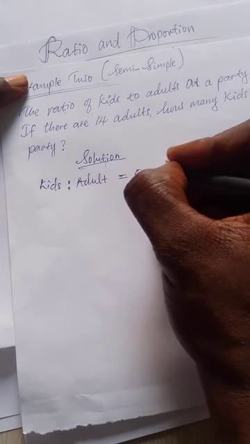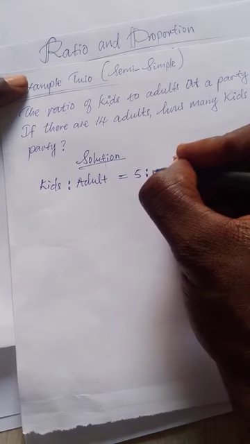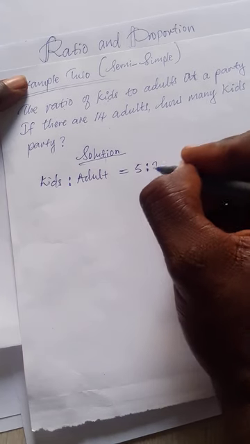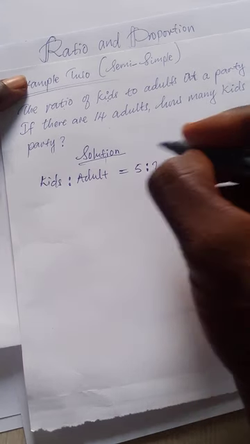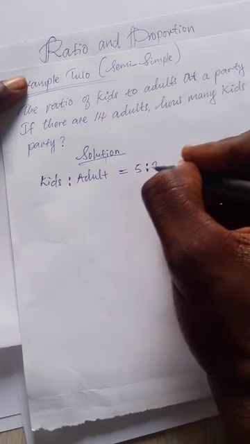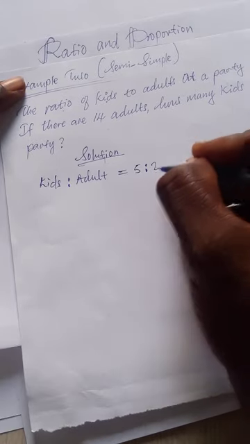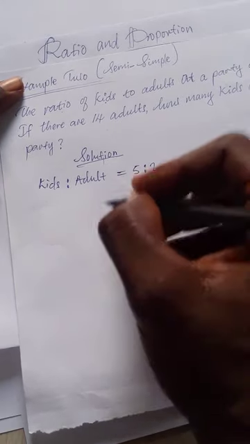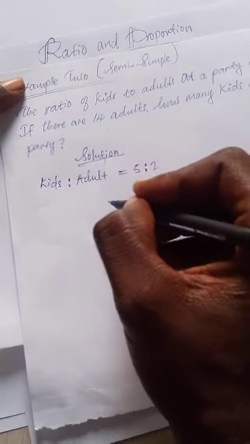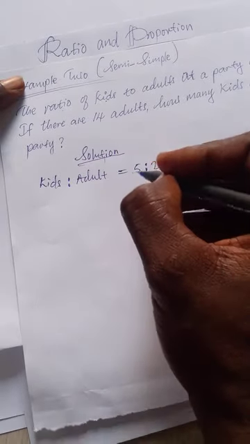So which means for every 2 adults, there are 5 kids. For every 5 kids, put in another way, there are 2 adults, okay? So how are we going to solve that? Remember, we are only given the numbers.